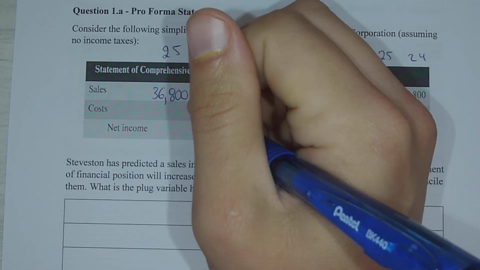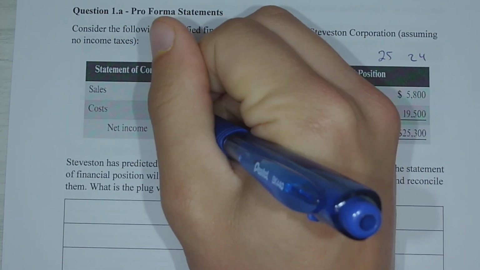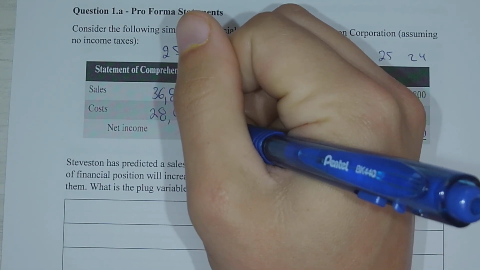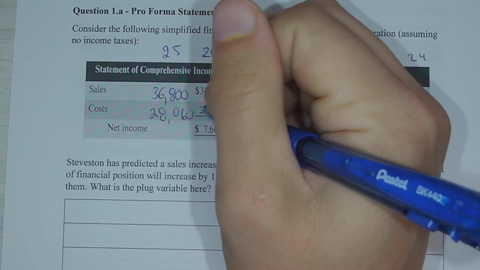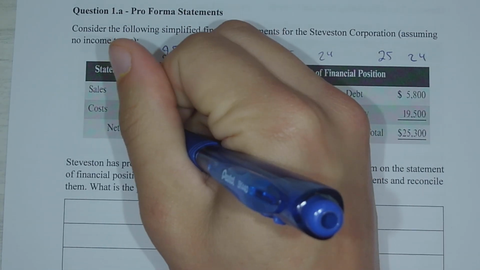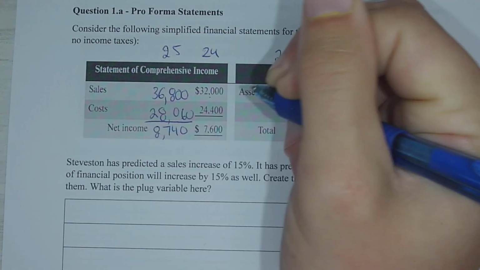Costs become 28,000. This brings us to a new net income. That's also 15% higher, 8,740.